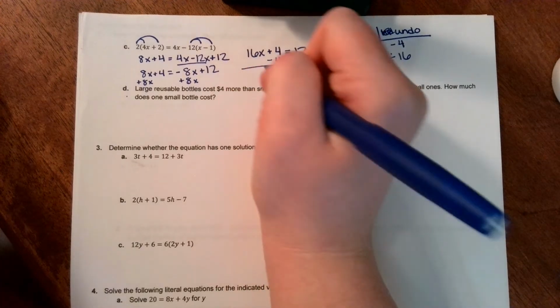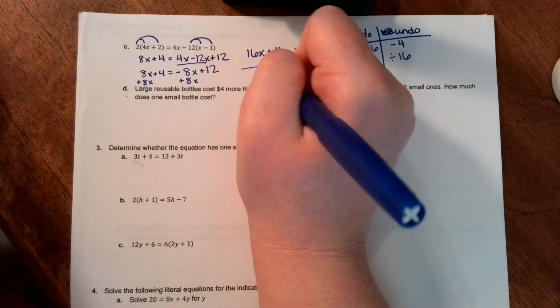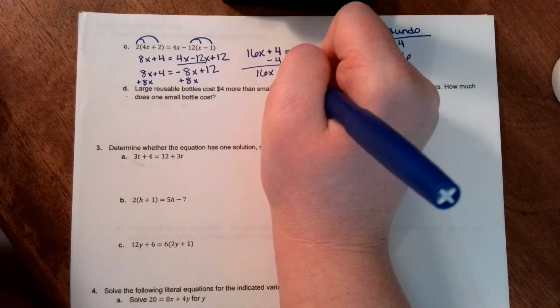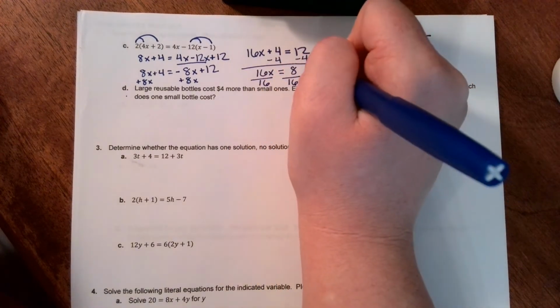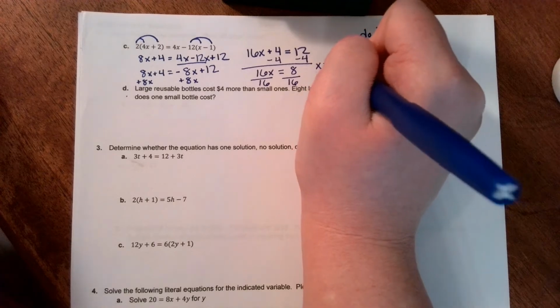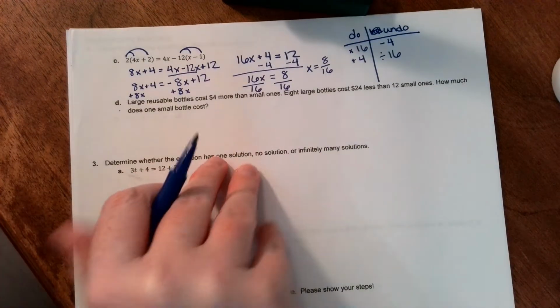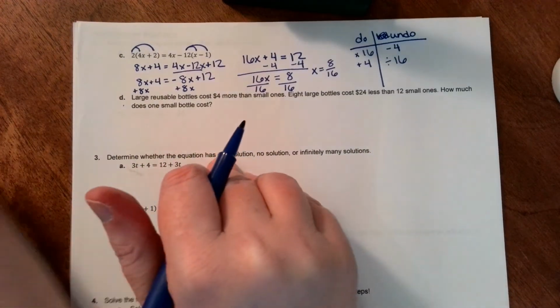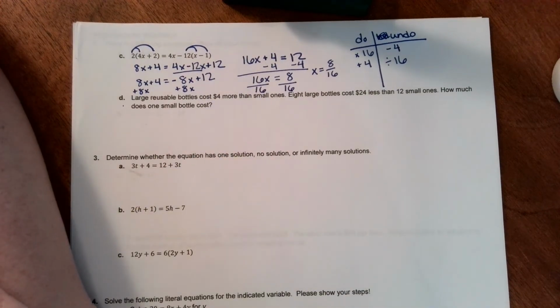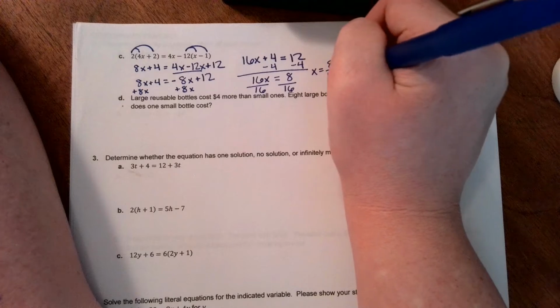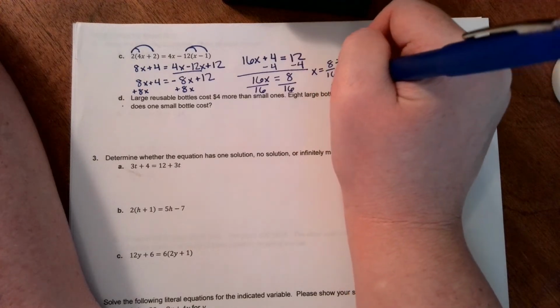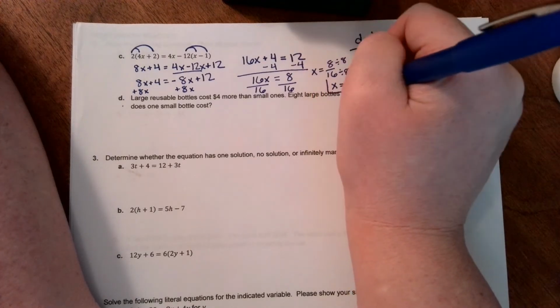So subtracting 4 from each side, we have 16x equals 8. Divide each side by 16. So we have x equals 8 over 16, but we all know that is not the most proper fraction. We can reduce that. We can divide both the top and the bottom number by 8, and that's going to give me x equals 1/2.